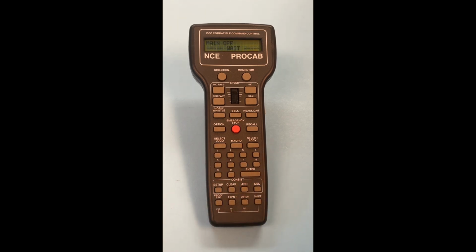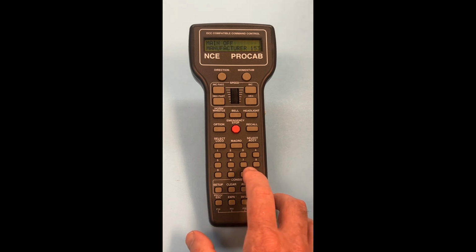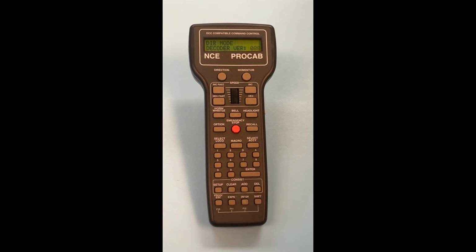And at this point, main off wait just means that it's trying to locate the locomotive on the programming track. This is totally normal, so just let it do its thing for a moment. So it found it. Hit enter. Decoder version 88. Hit enter.